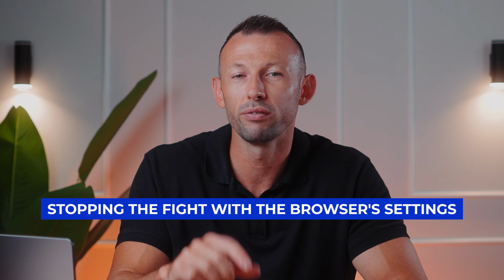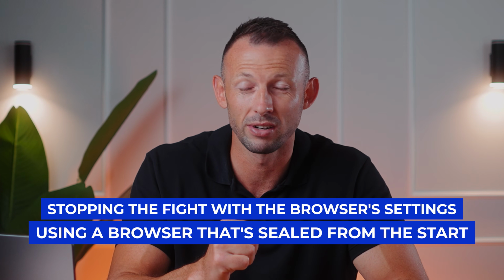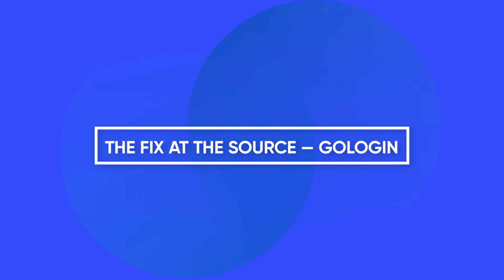What actually fixes WebRTC without breaking your video calls, without redoing the work on every browser, is stopping the fight with the browser settings and using a browser that's sealed from the very start. The fix at the source.